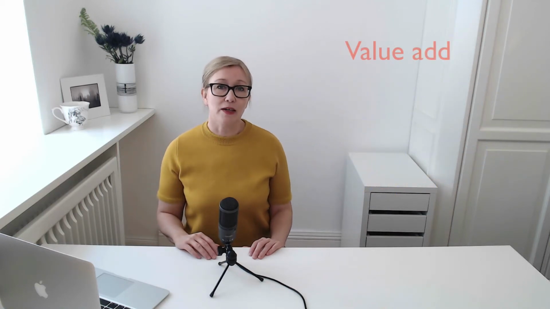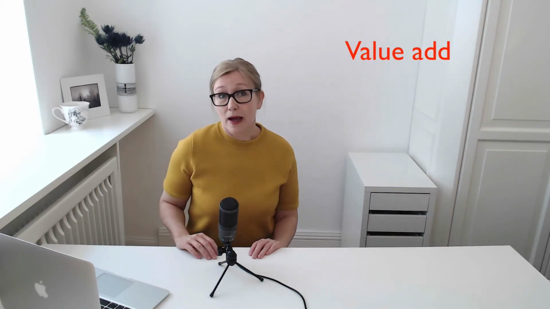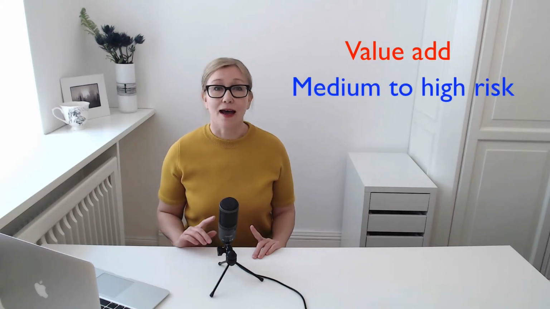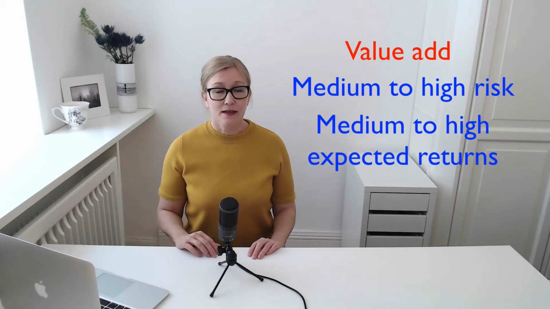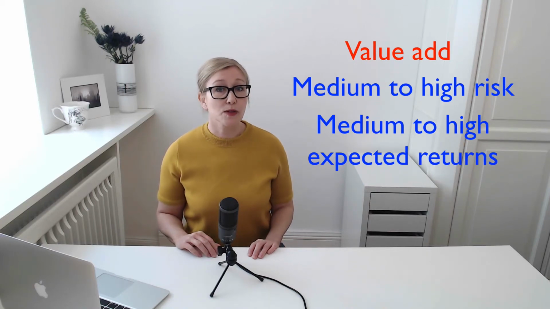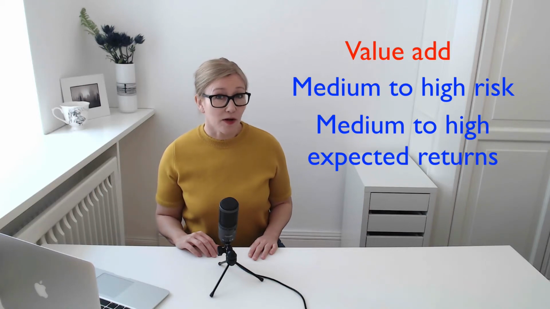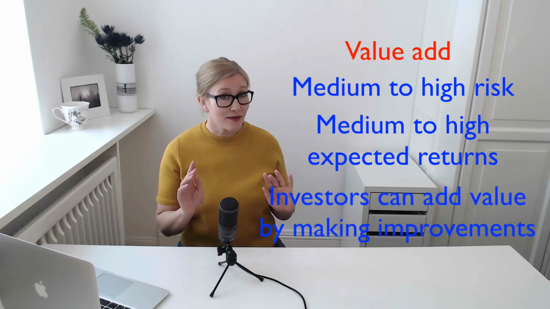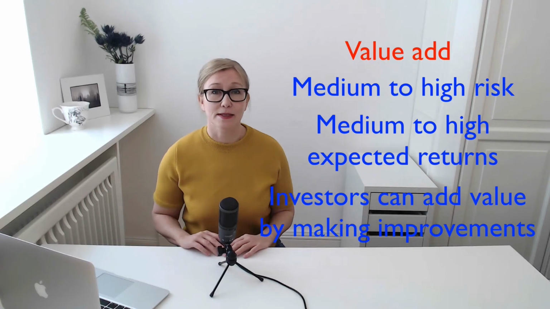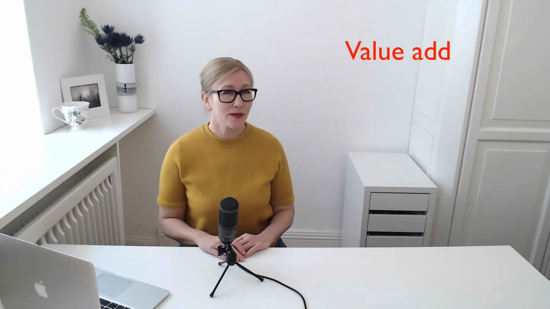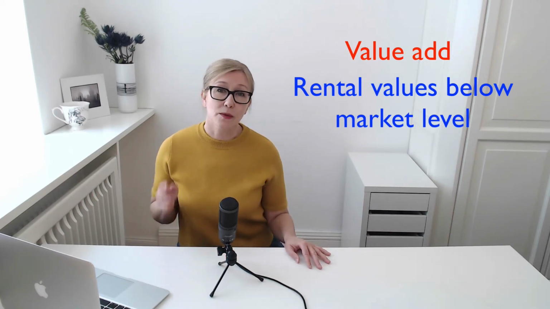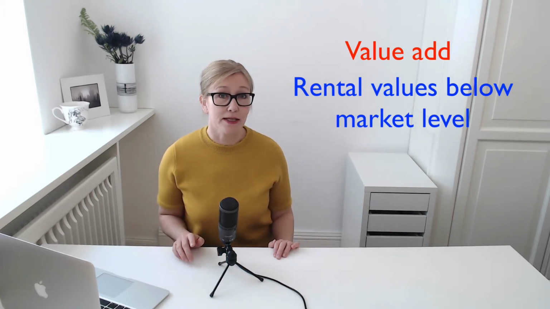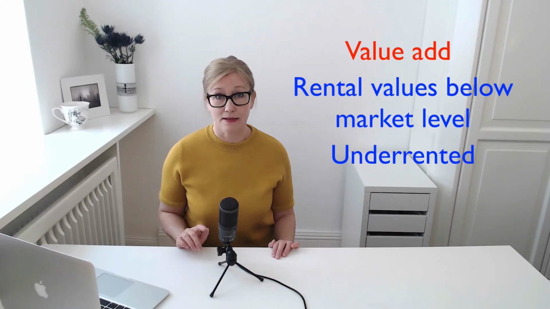Now let's move on to value add. Value add assets exhibit medium to high risk and medium to high expected returns. These assets typically provide the opportunity for improvement, which is where the name of this risk class comes from, as the investor adds value by making those improvements. Occupancy and/or rental rates may be below market level. Another way of saying this is that the property is under rented.